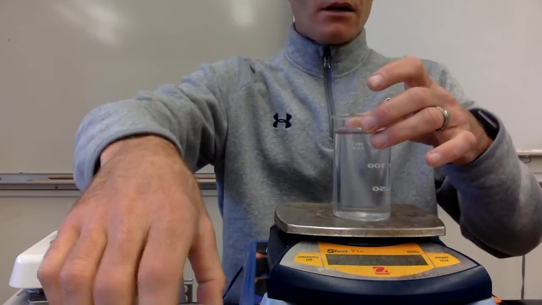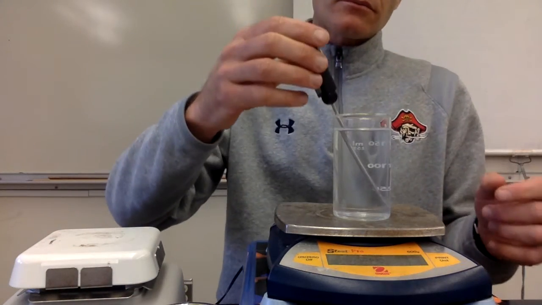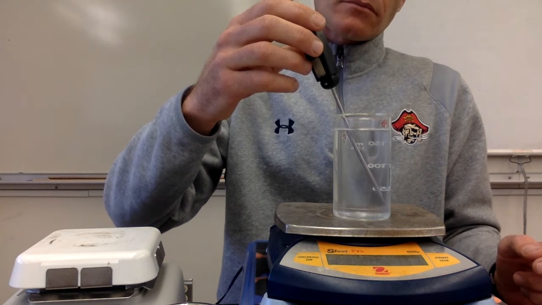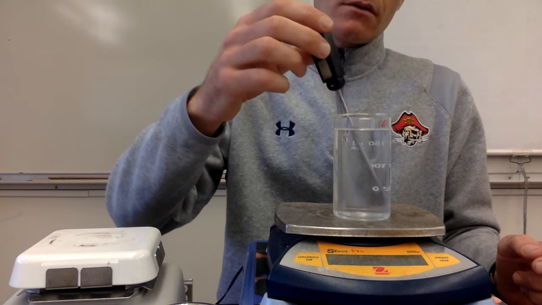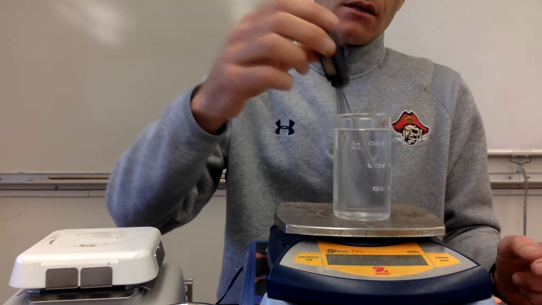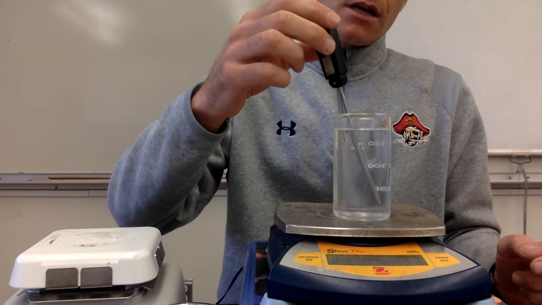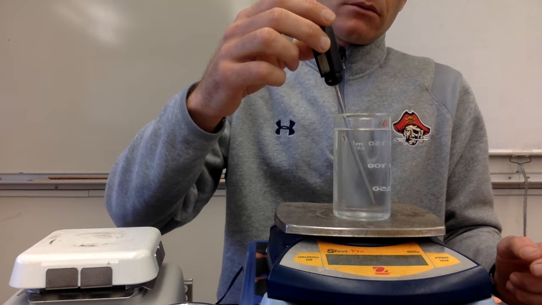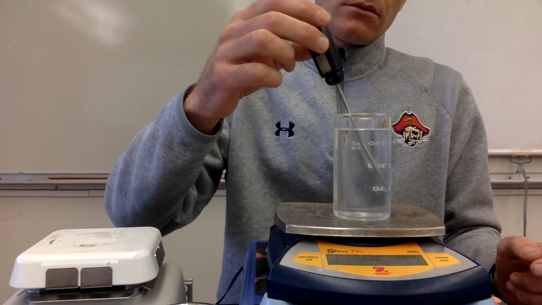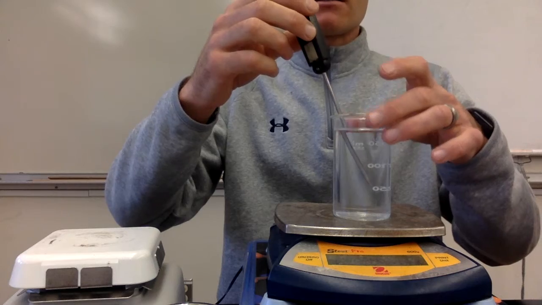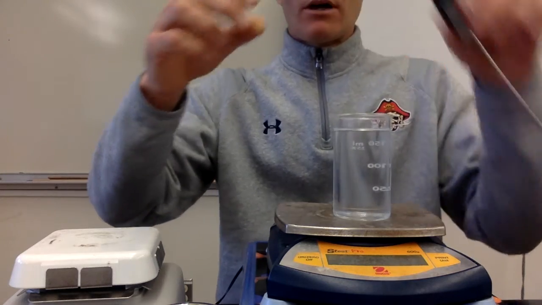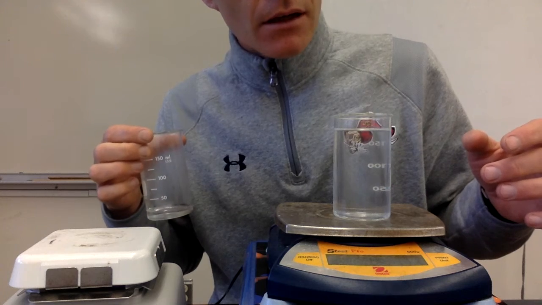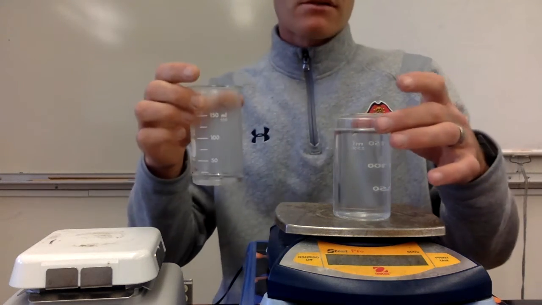Actually, I've got to find the initial temperature of the cold water. So the initial temperature of the cold water is almost there, sorry. It's 9.9 degrees. So we've got 9.9 degrees for our cold water, and we had 179.3 grams of cold water.